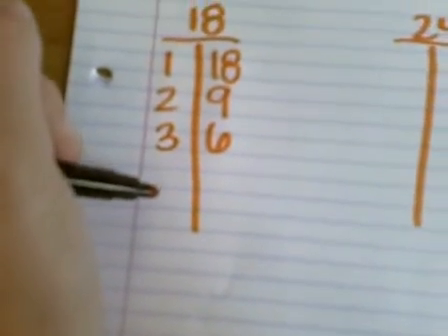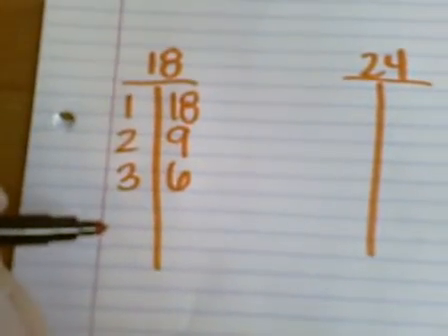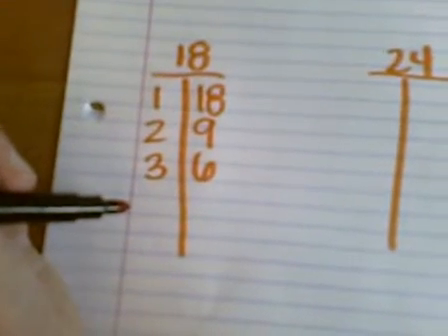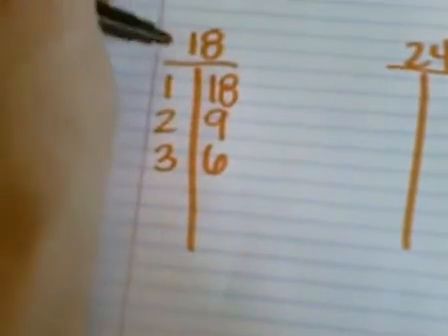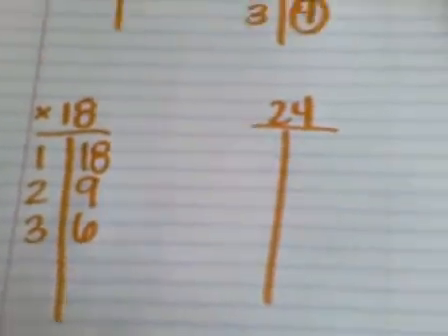Let's go to C, 18. Going to start off with my factors. 1 and 18, 2 times 9, 3 times 6. There's nothing times 4 that equals 18. There's nothing times 5 that equals 18. And then I'm back to 6. So when I'm looking at this question, which numbers both have 4 and 6 as their factors? 18 is not one because it doesn't have 4. So I can eliminate C.